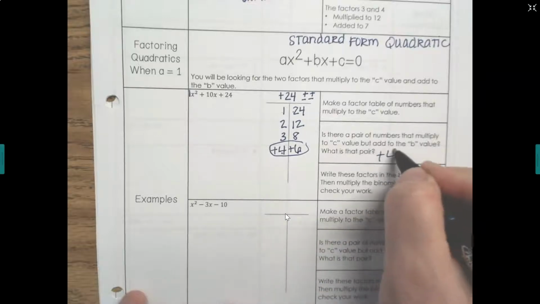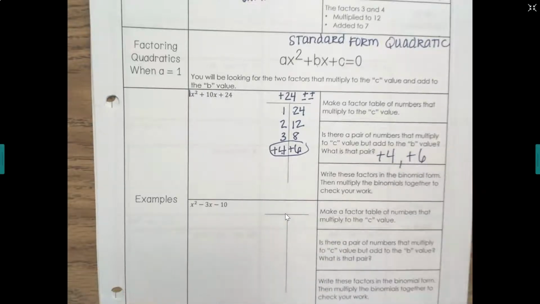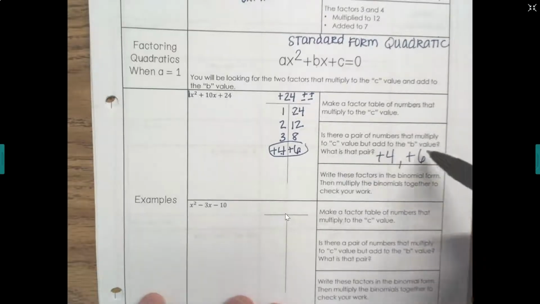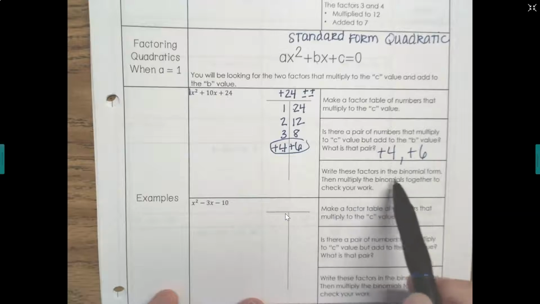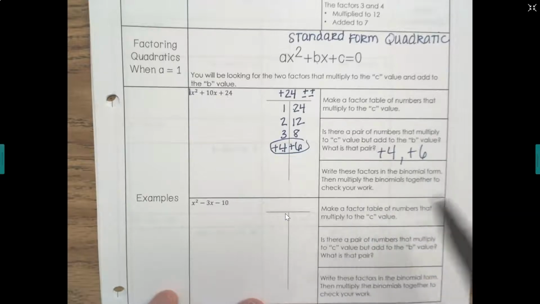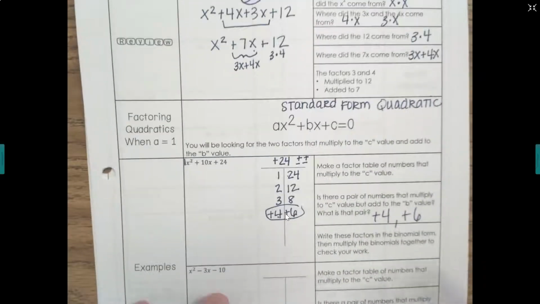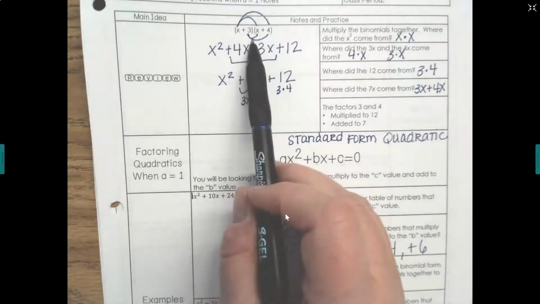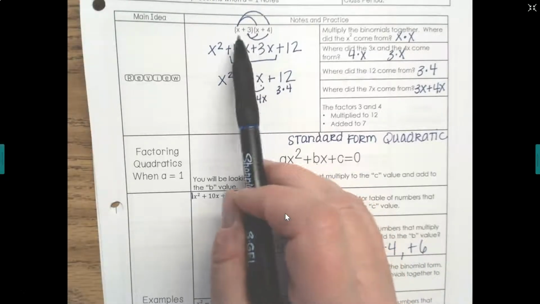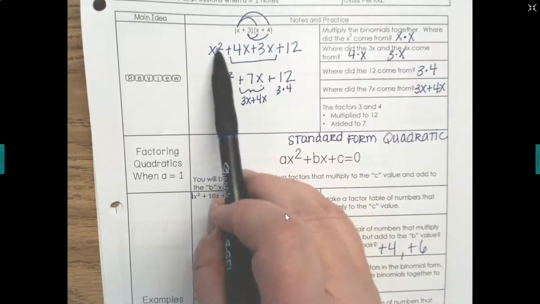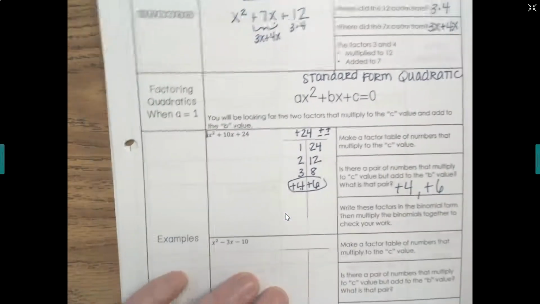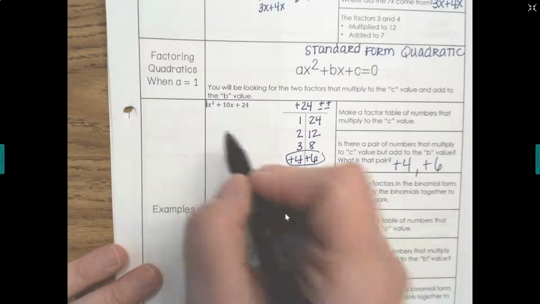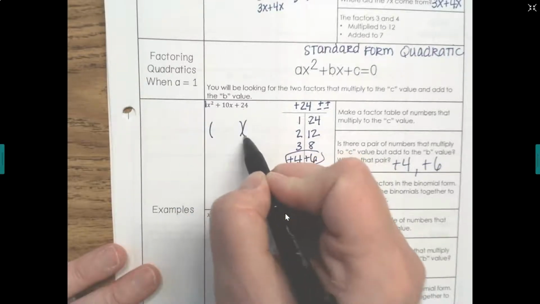So we have a positive 4 and a positive 6 is a pair that multiplies to C but adds to B. Now we're going to write these factors in the binomial form and then we're going to multiply to check our work. So look at our binomial form here. Remember we were saying how we got this x squared? It's because we had an x times an x and they were in different parentheses. So we're going to do the same thing here. So we want to write this in the binomial form.